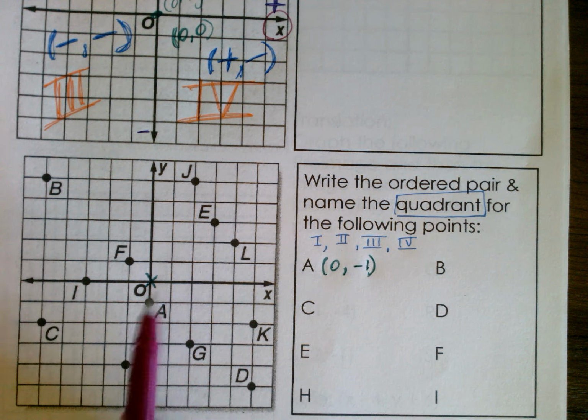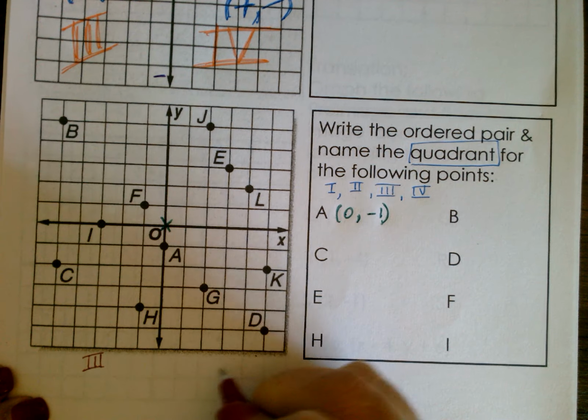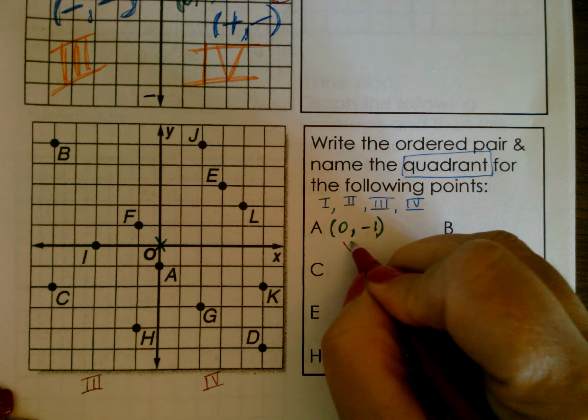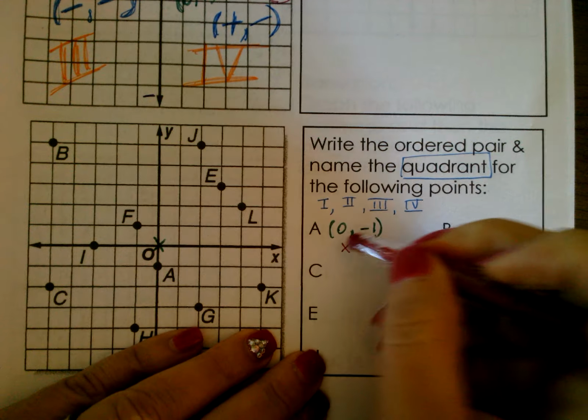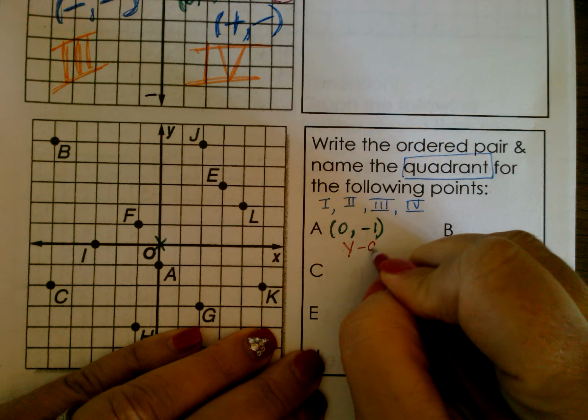Now I need to ask myself, what quadrant does this fall in? It kind of looks like it falls in 3, or does it fall in 4? Actually, it doesn't fall in either. Your answer would just be not the X, but the Y axis.